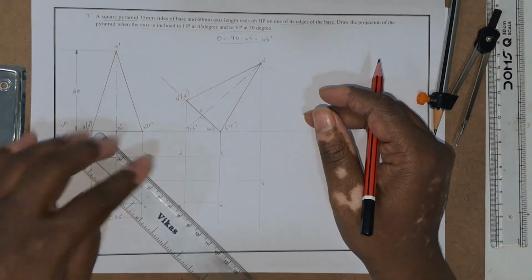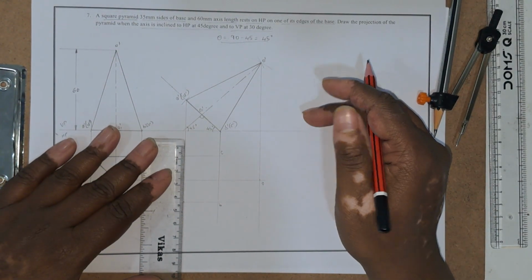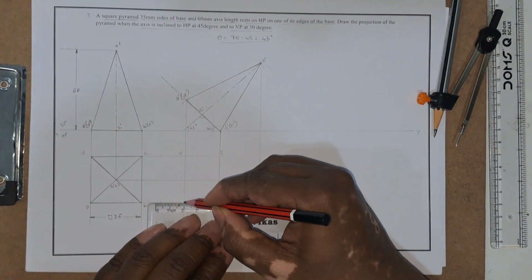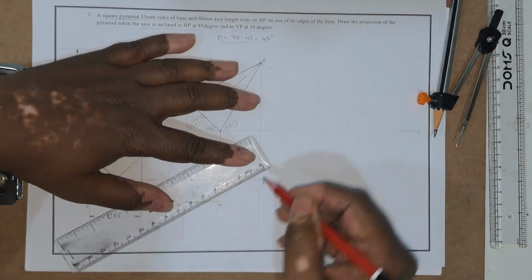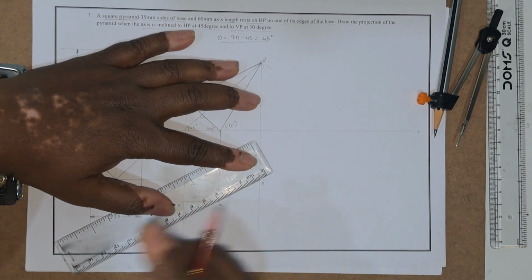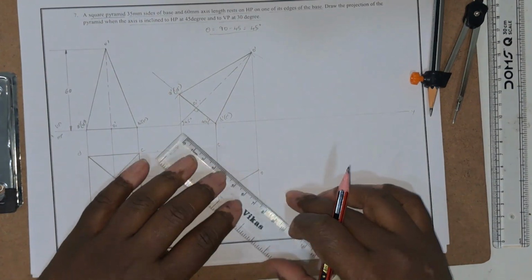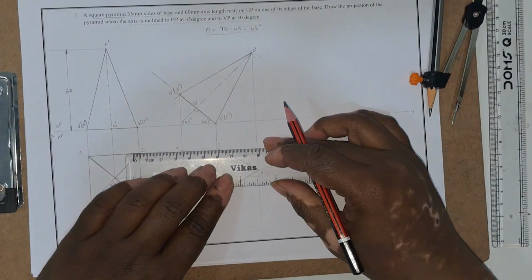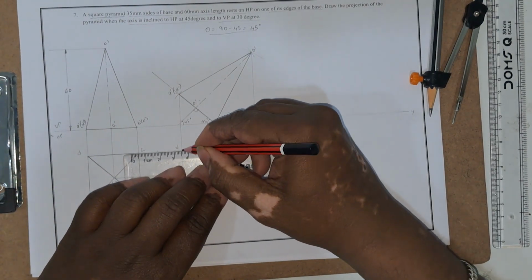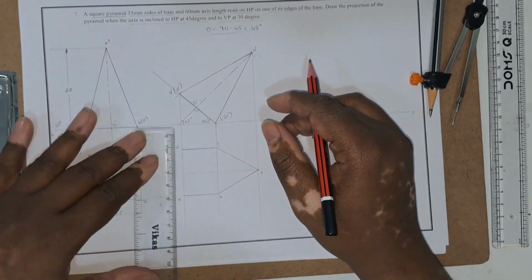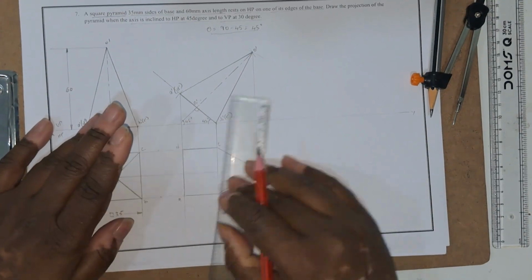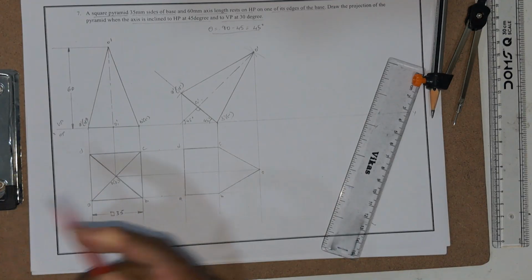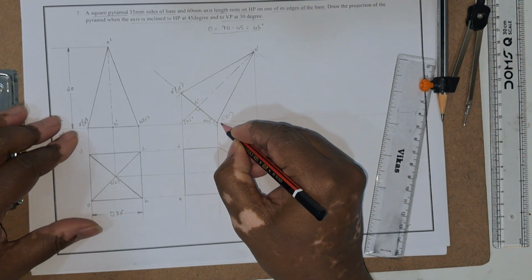Now apply the rules similar to what we did in case of prism problems. So A to B, B to O, O to C, C to D, and D back to A. Next, identify the point closest to the XY line, or overlapping points closest to the XY line or touching the XY line. So in this case it is B dash bracket C dash.